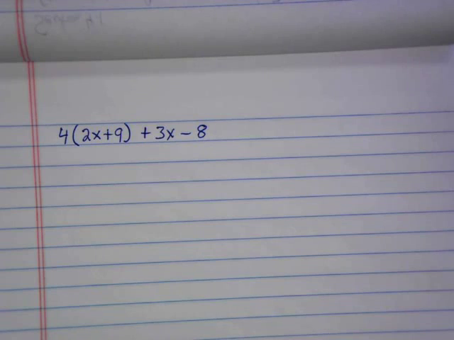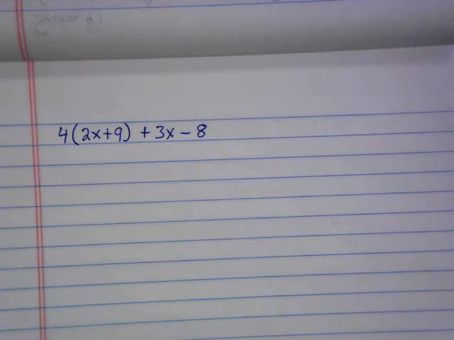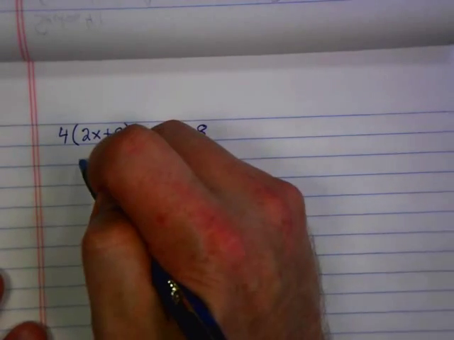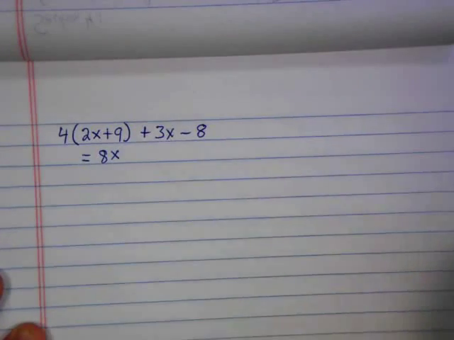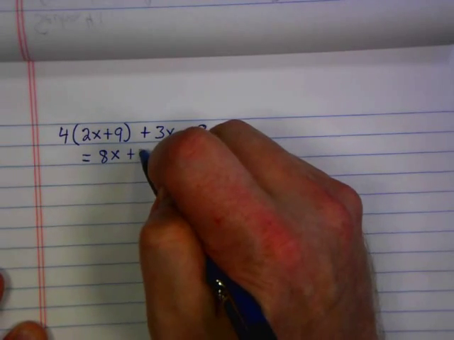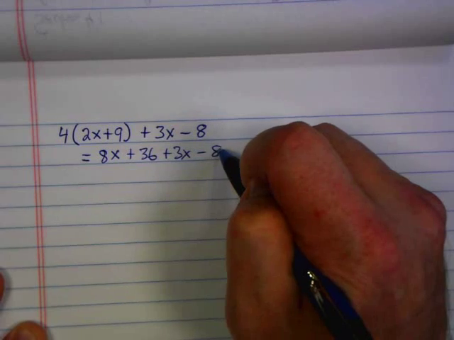What would you do? You start with the parentheses. Can you do anything inside those parentheses? No, because one of them has an x and one of them does not. So the next thing you do is you go outside the parentheses. That would be the distribute. So I distribute. What's 4 times 2x? 8x. What's 4 times 9? 36. Plus 36 plus 3x minus 8.